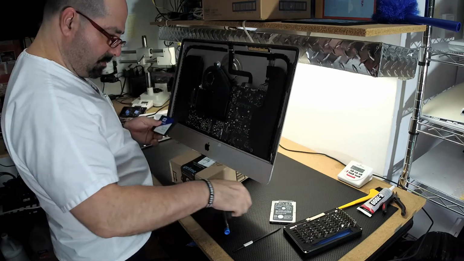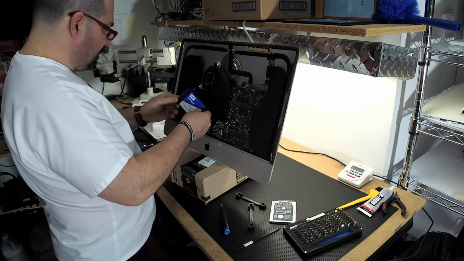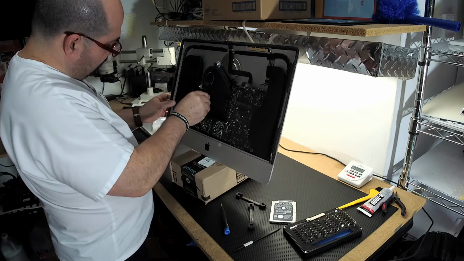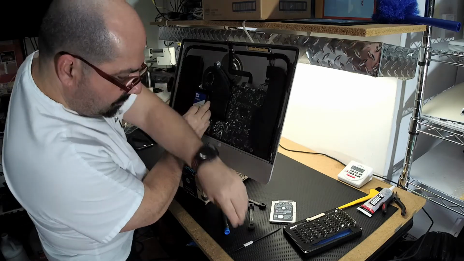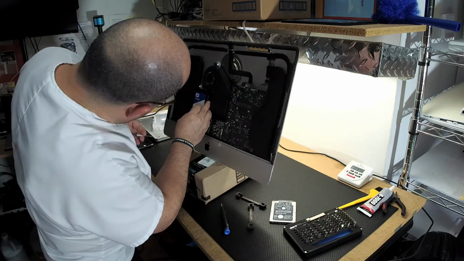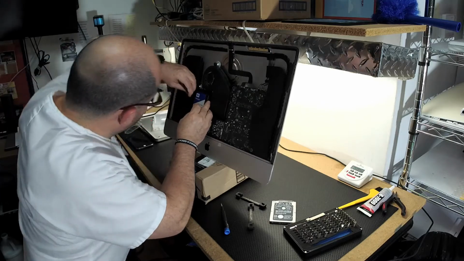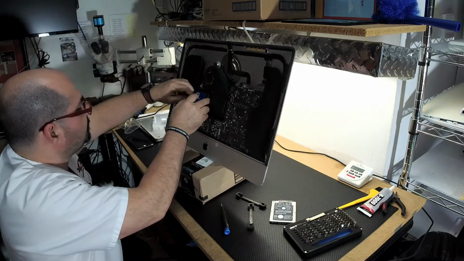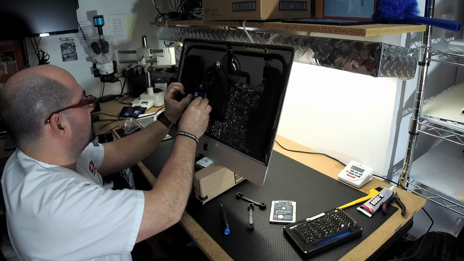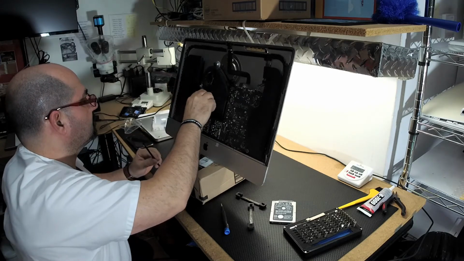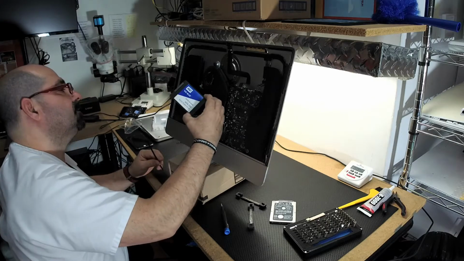Actually, I'm going to do it without this to give it more flexibility and then try to put it on afterwards. Could we put it on? Probably good. Try to hold it from pushing back. And if we can get that in there, maybe, maybe not.